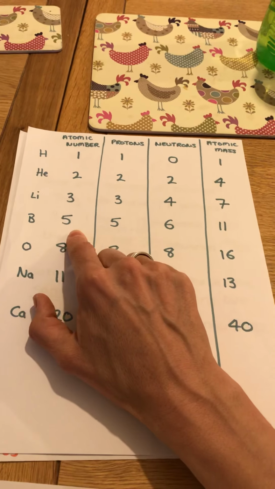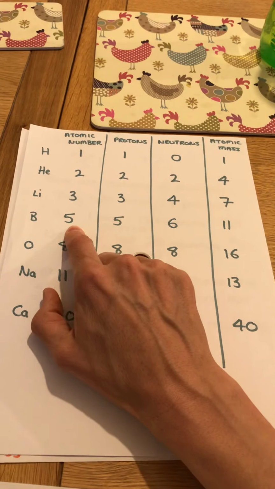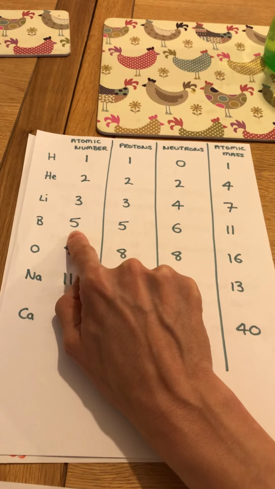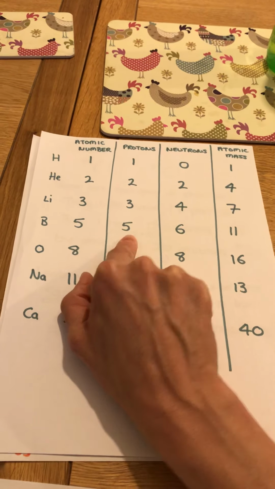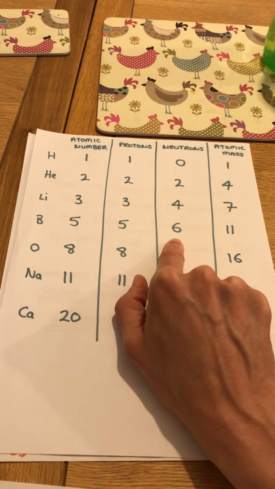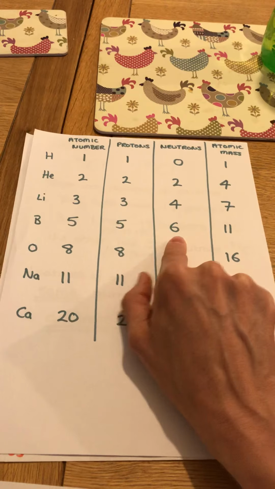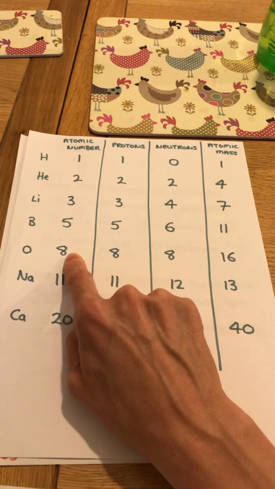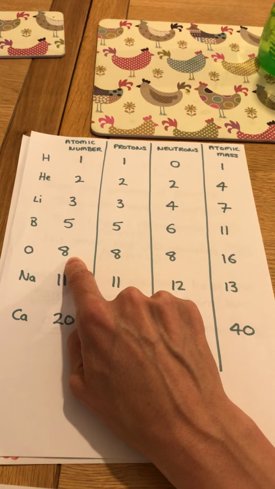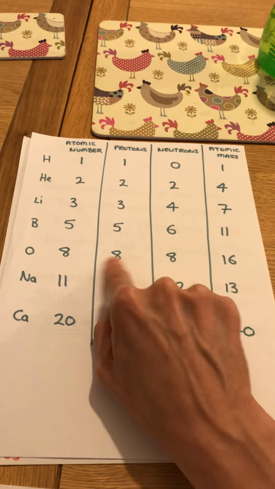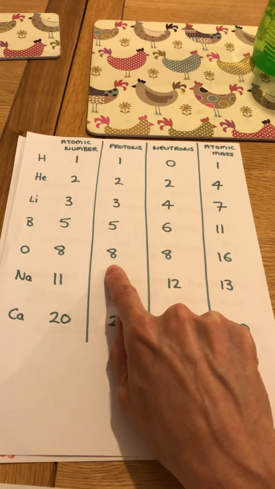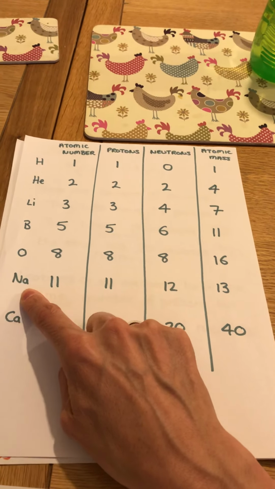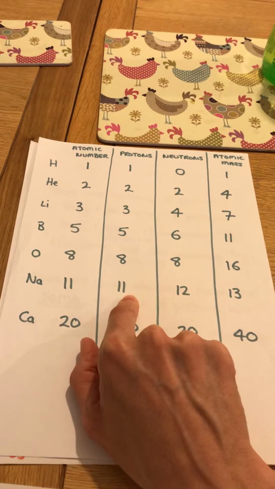If we go to the 5th element of the periodic table, we get to boron, B. It's got 5 protons, which is why it's got an atomic number of 5. It happens to have 6 neutrons, so I do 5 plus 6, its mass is 11. Oxygen, 8th on the periodic table, has an atomic mass of 16, because it has 8 protons and 8 neutrons. Sodium, Na, has an atomic number of 11, meaning it's got 11 protons.